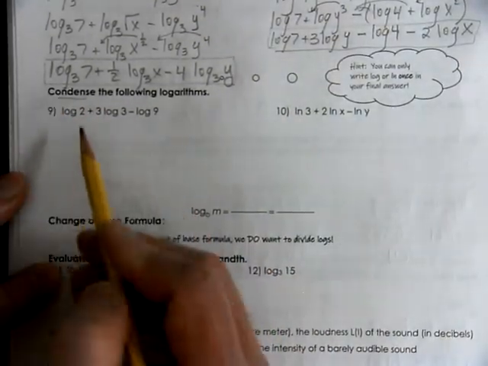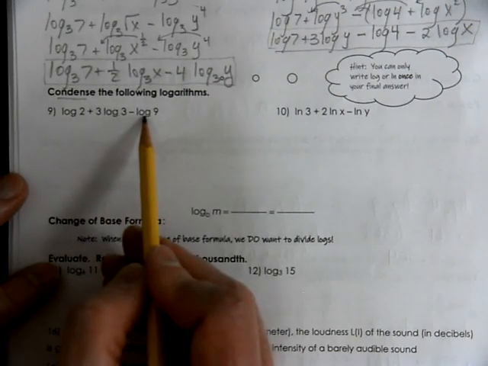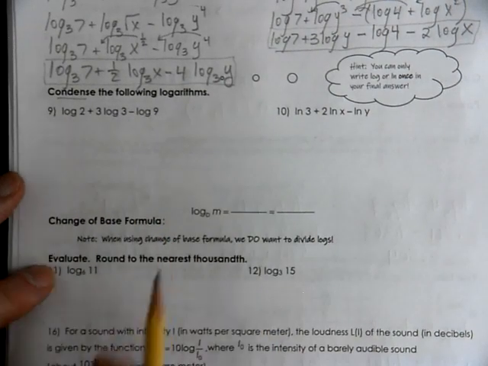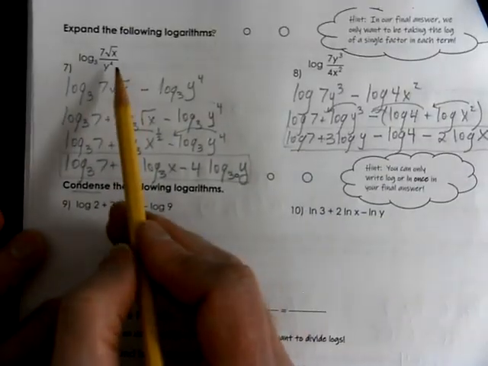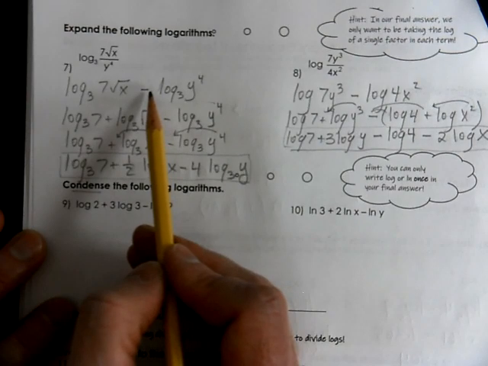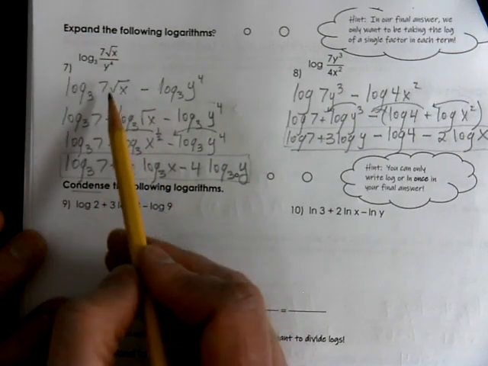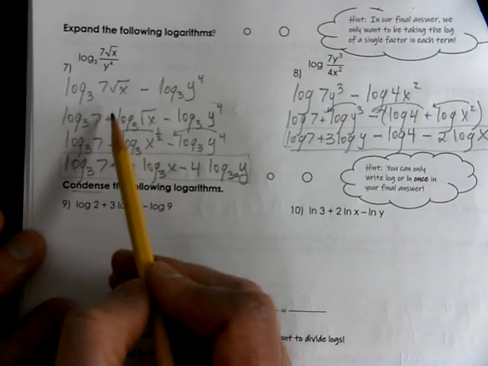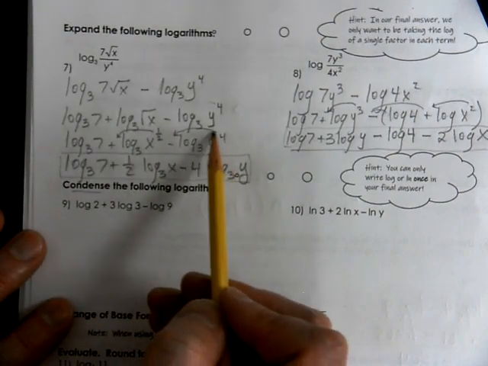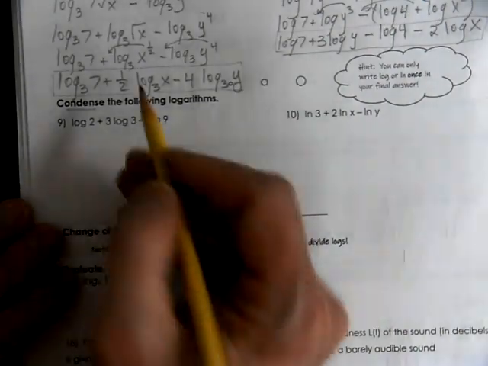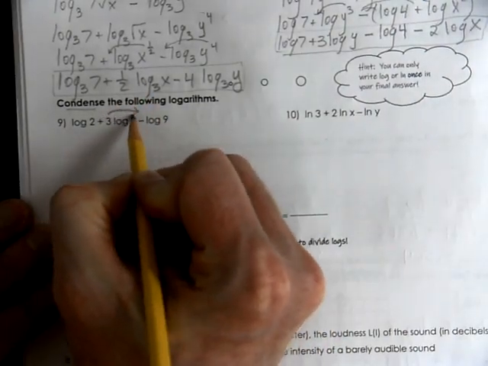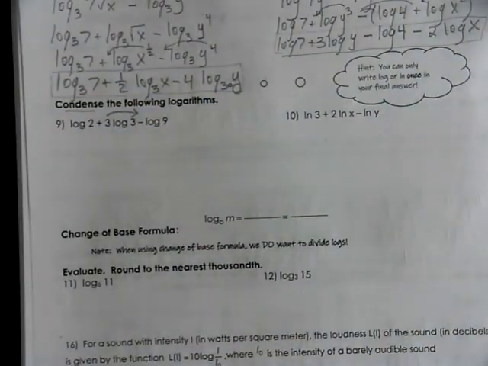Now we're condensing. That means we're going to take multiple logarithms and turn it into a single logarithm. So we're just going to go in reverse order. Before we looked for the fraction, so we did subtraction. Then we looked for multiples, so we did addition. Then we finally worked with the exponent. So now we're going to go in the reverse order. We're going to bring our exponents up first.